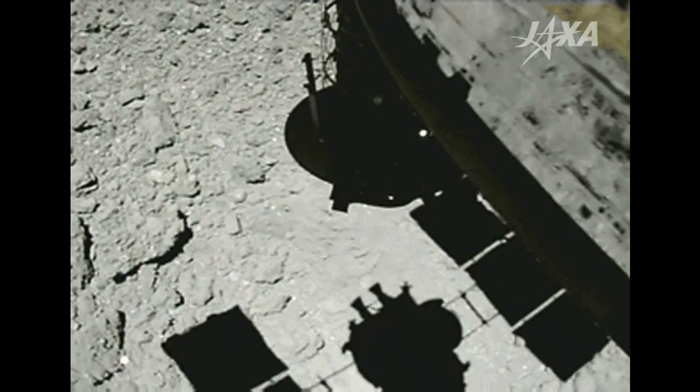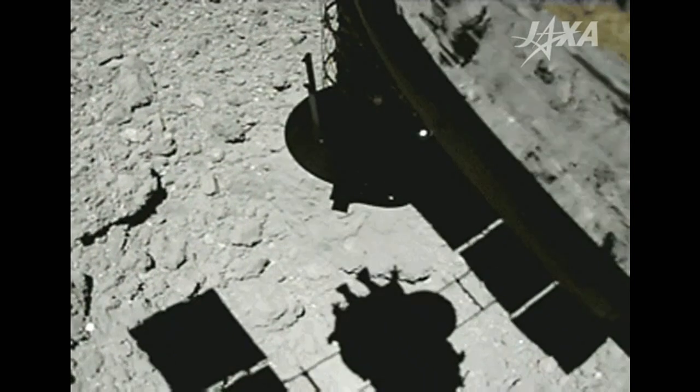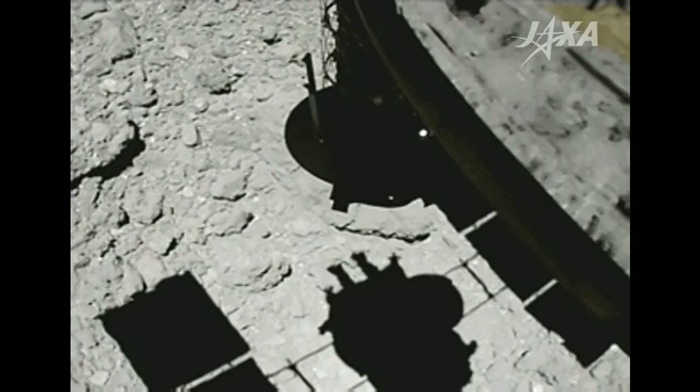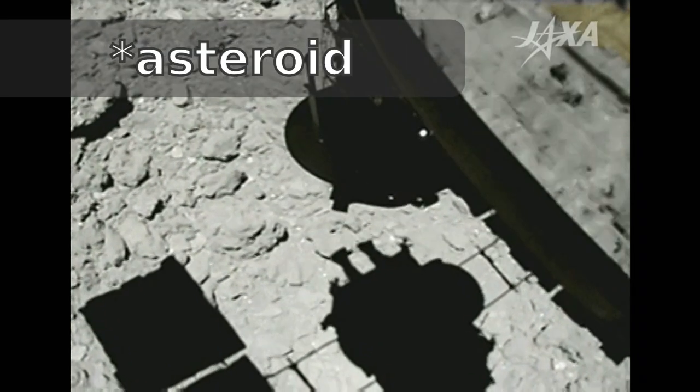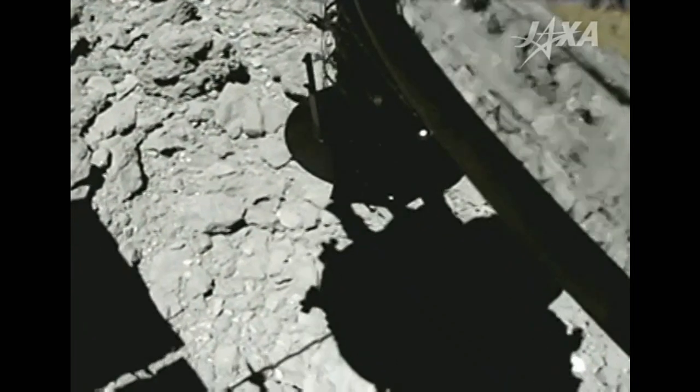So this is them. Basically, they just touch the surface of the asteroid, kick up a bunch of material, and then collect some of that material to bring back to the Earth. So they're briefly landing on the asteroid, just enough to kick up a bunch of debris, and then collect some of that debris to bring back to the Earth.